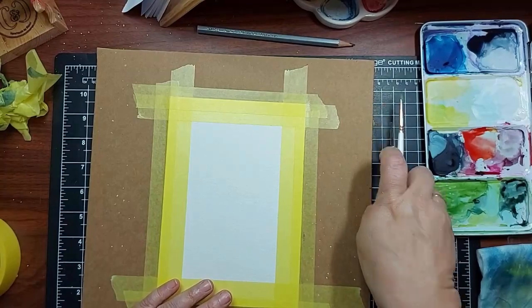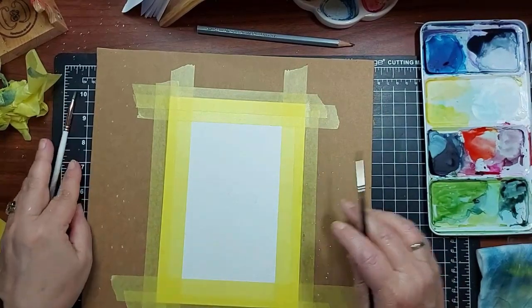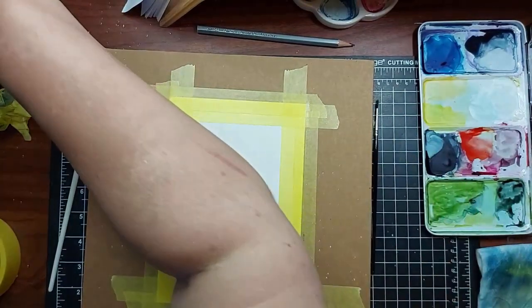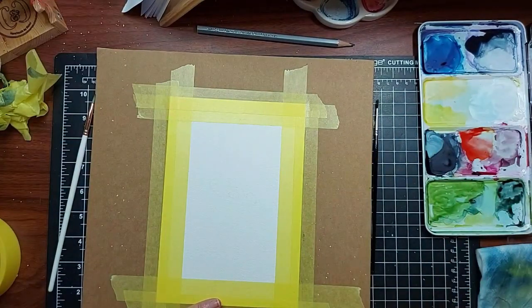So now, I actually think this kind of tinted color from before was pretty nice.